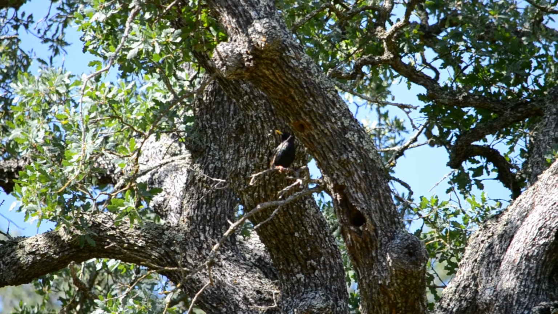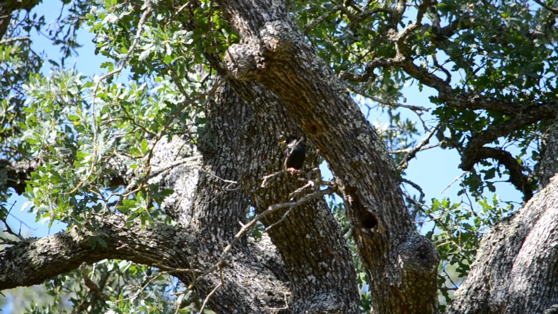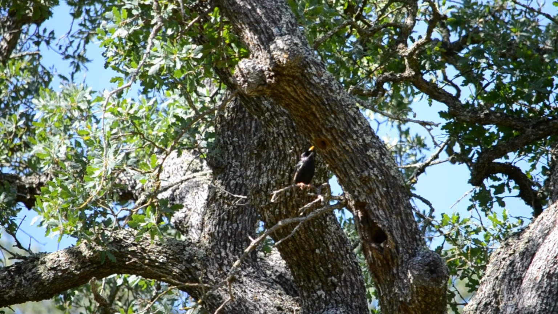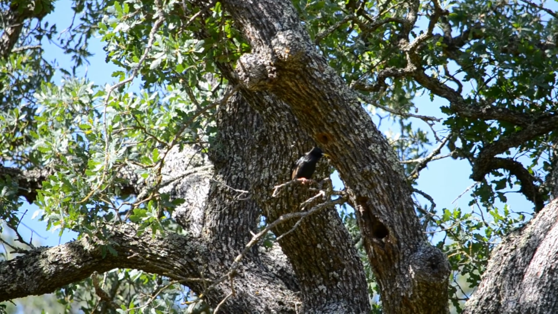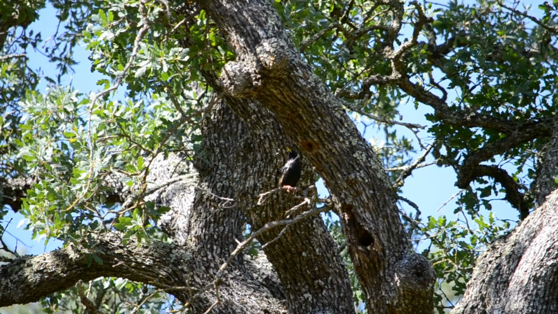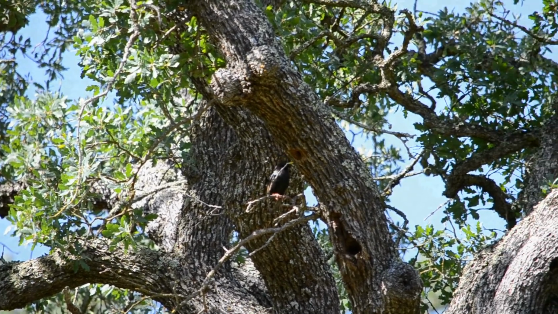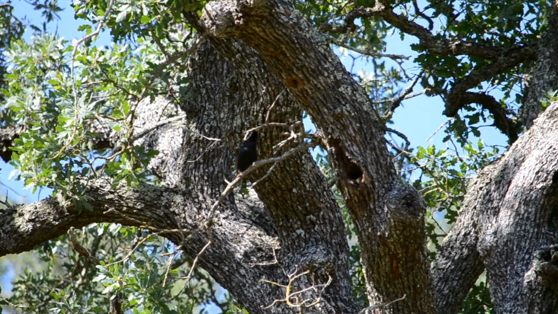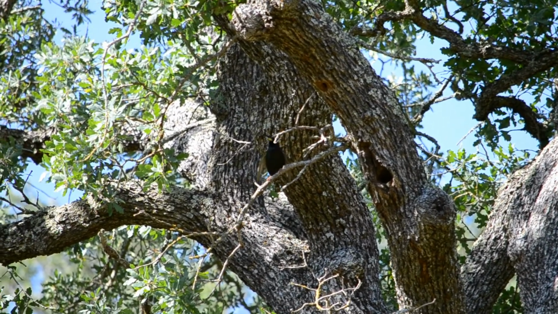The last bird we're going to look at is actually an invasive species, but it's pretty easy to identify by its mostly black body and its yellow bill. The one thing that might mix up a beginner birder is its call. These guys will actually copy other birds, so if we listen here, we'll hear quite a few different calls.